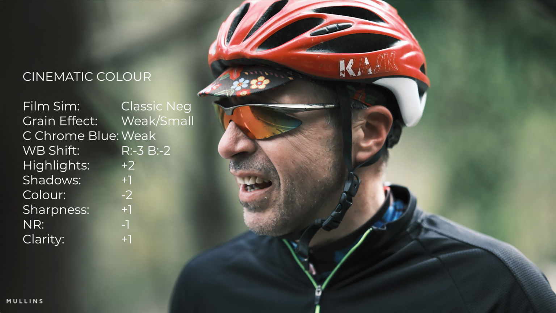That adds a light, fine grain to the image, mimicking the look of film grain. It enhances the vintage feel, I think, and can add texture, I suppose, making the image feel more tactile and organic, I guess. The color chrome effect, blue, I have set to weak. And this slightly boosts the blue tones in the image, making skies and water appear a little bit more vivid without overpowering the overall color balance. It's useful for adding a subtle pop to blue elements. I think it enhances the mood without overshadowing the colors.